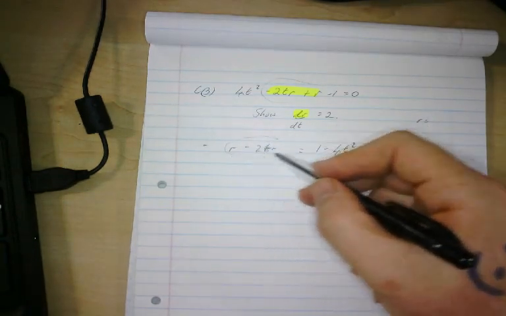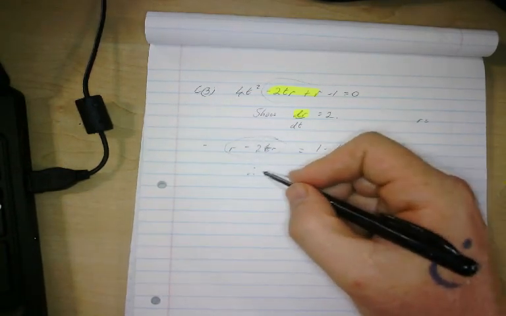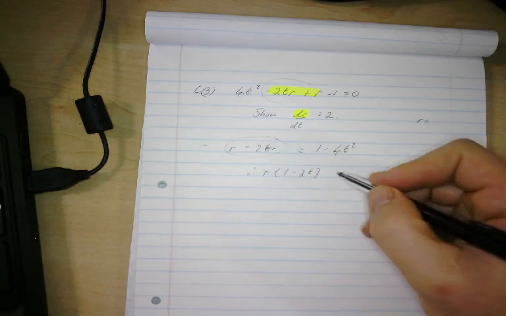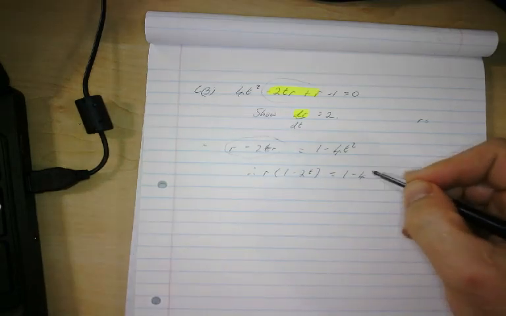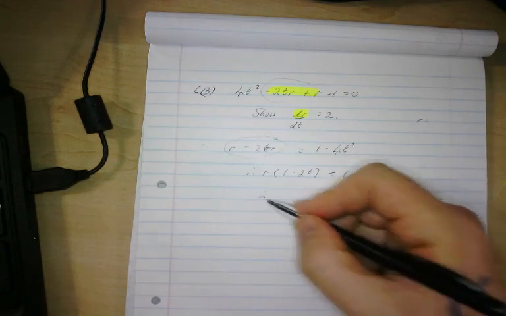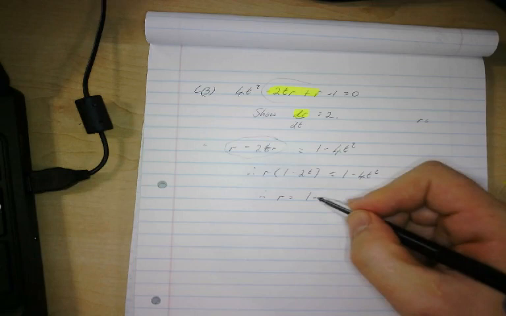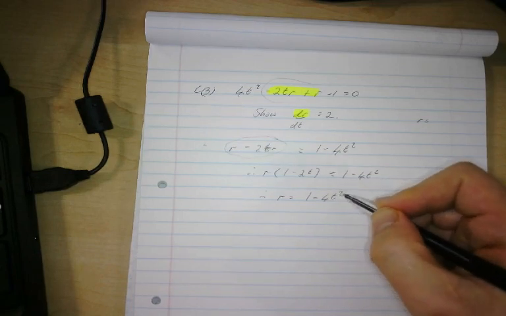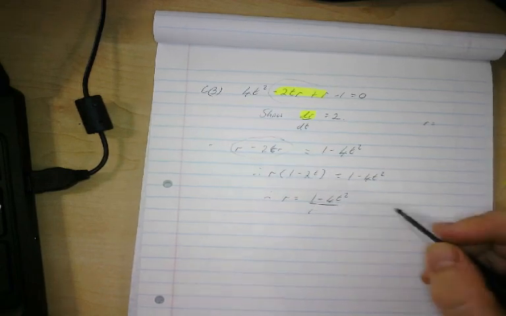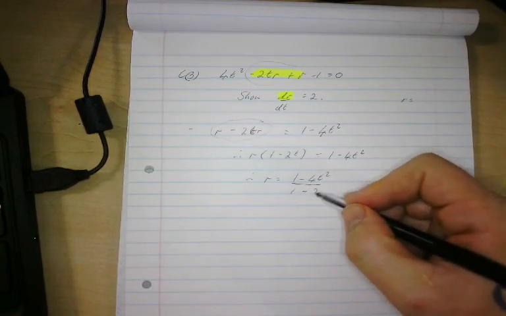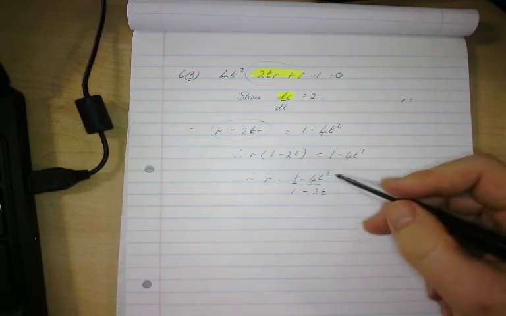Now what I have to do is take r out as a common factor here. So I get r times 1 minus 2t is equal to 1 minus 4t squared. So I get r is equal to, divide both sides by 1 minus 2t, 1 minus 4t squared over 1 minus 2t. Right, so it's division.